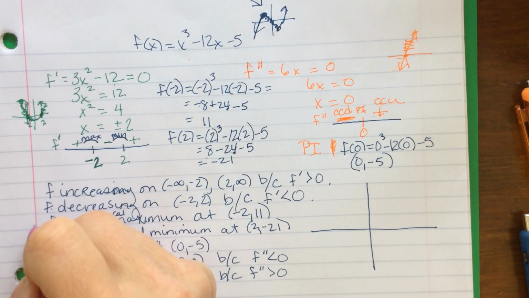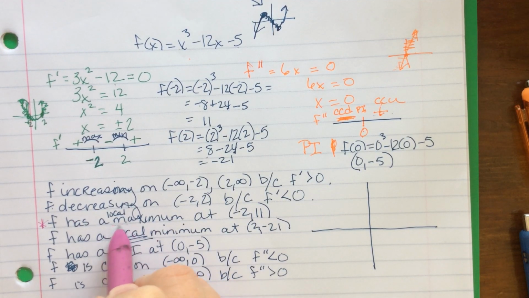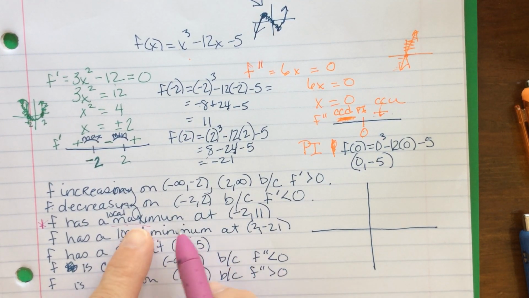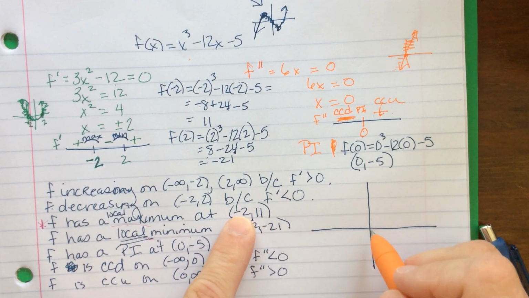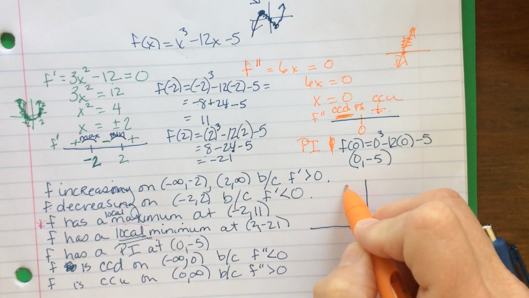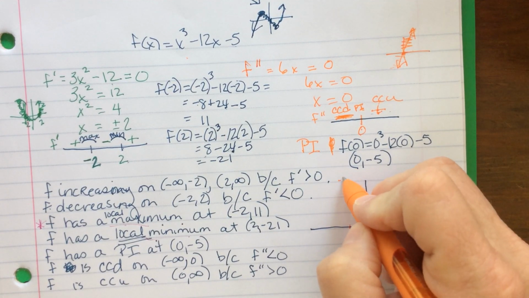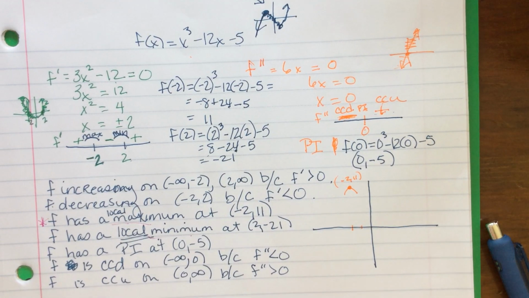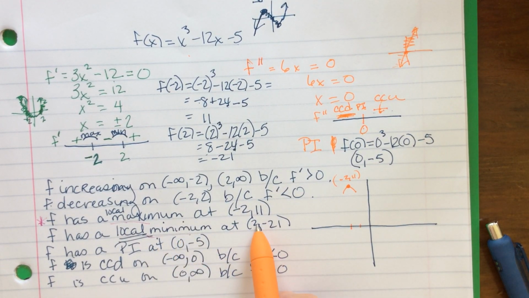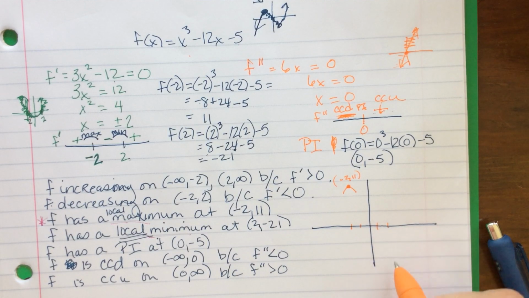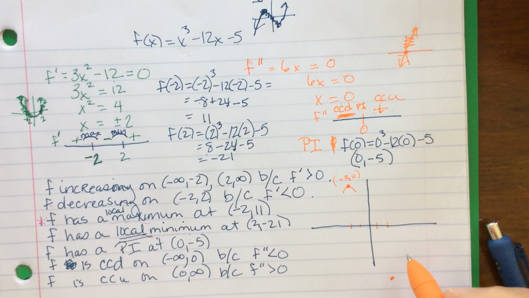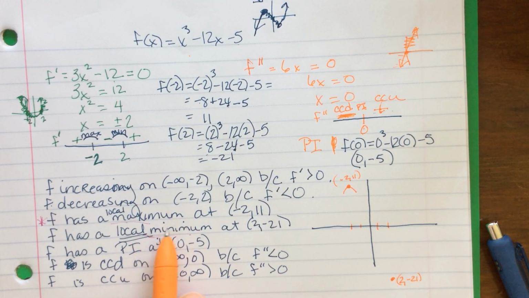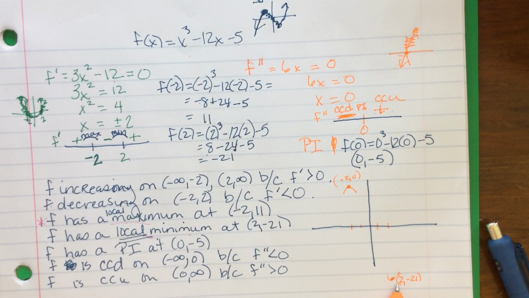Let's identify the local maximum and the local minimum. So my local maximum is going to occur at (-2, 11), so up here somewhere. My local minimum is going to occur at (2, -21), so over 2 and down to 21-ish. Because it's a local minimum, we know that it has to change directions, and it has to change from decreasing to increasing.